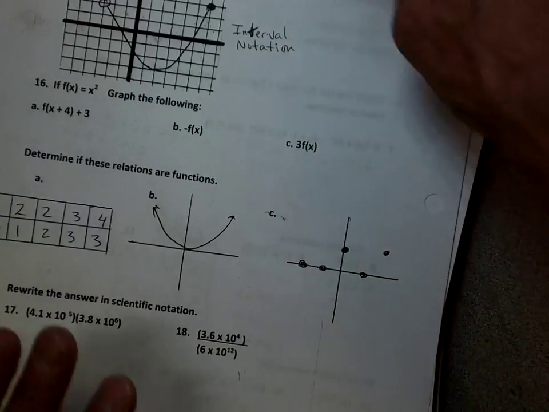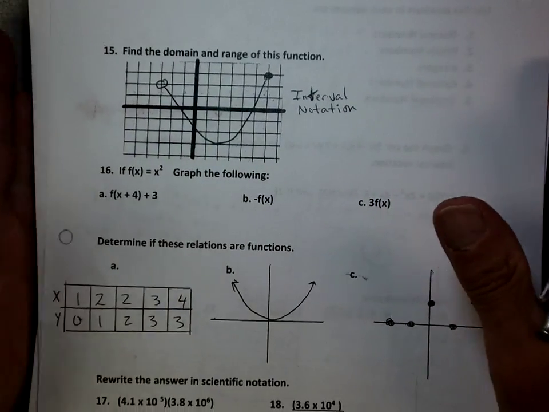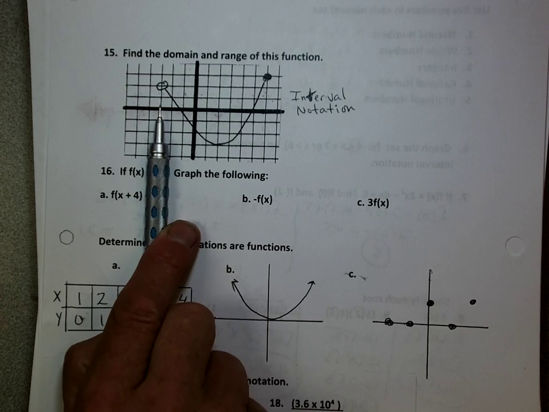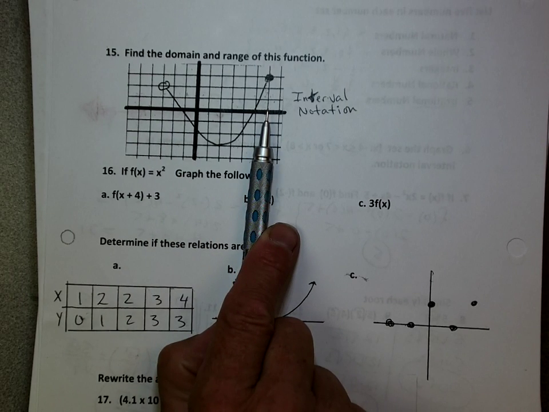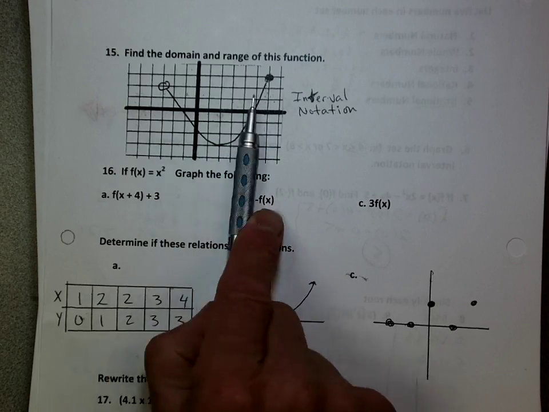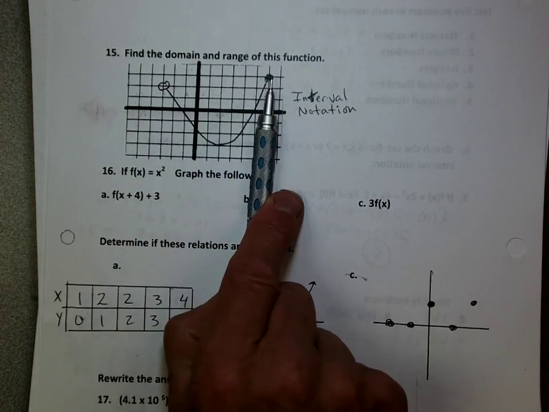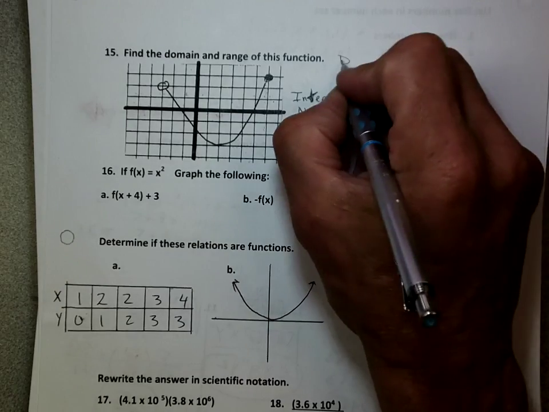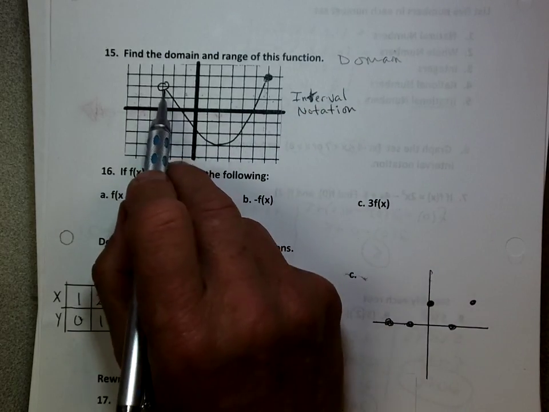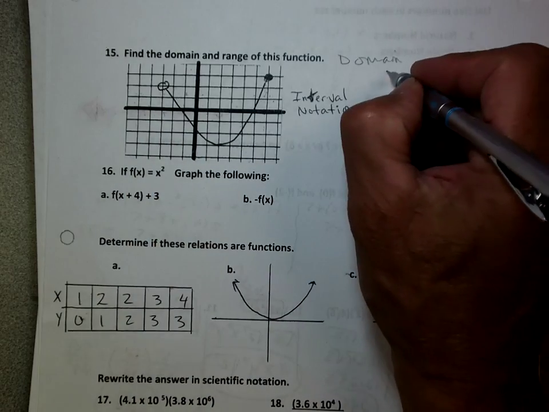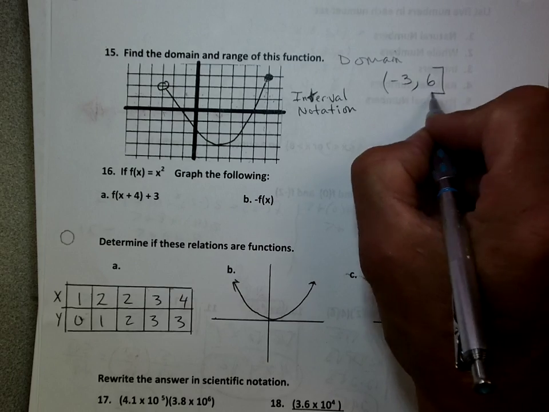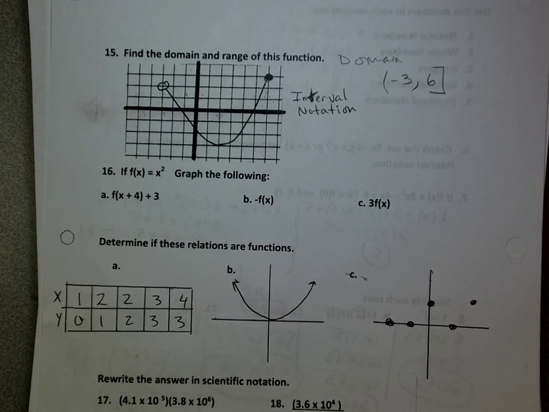All right, find the domain. So the domain is all x values, and all x values happen to be from here at negative 3 to here at 6. Okay, I think that's 6. 1, 2, 3, 4, 5, 6. Yeah. So all the x values are from negative 3 to 6. So my domain is going to be from negative 3 to 6, but it doesn't include negative 3, right? So I'm going to go parentheses, negative 3, comma, 6, bracket. Okay.